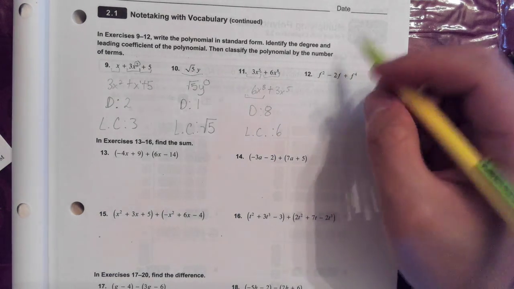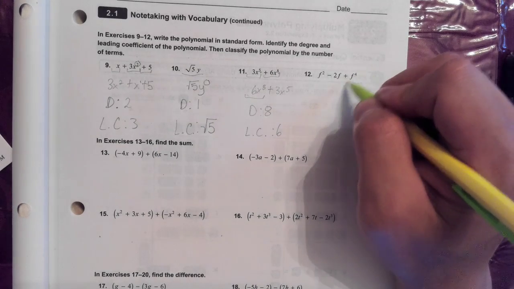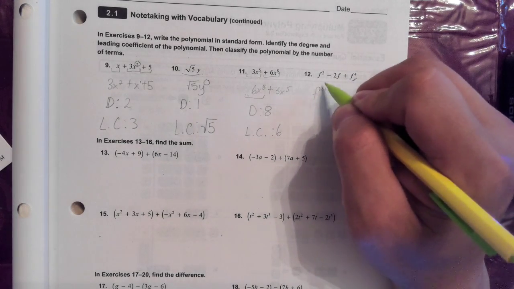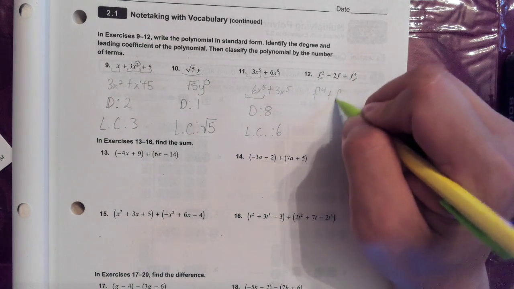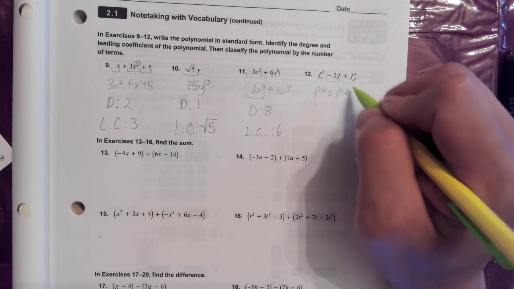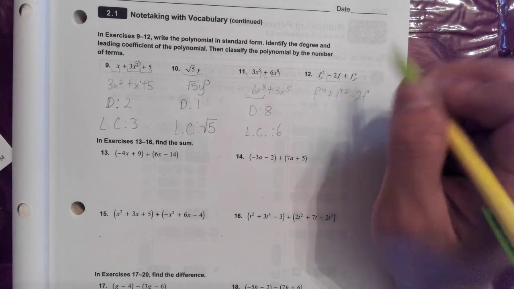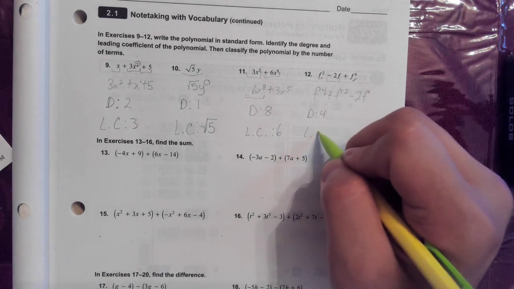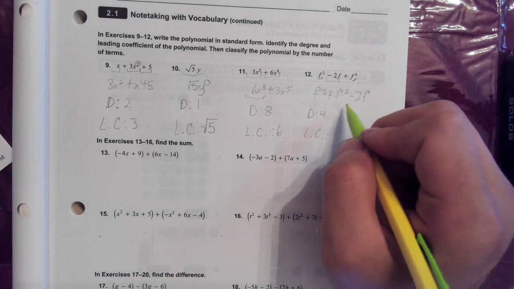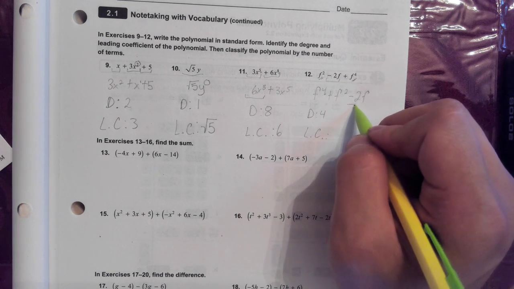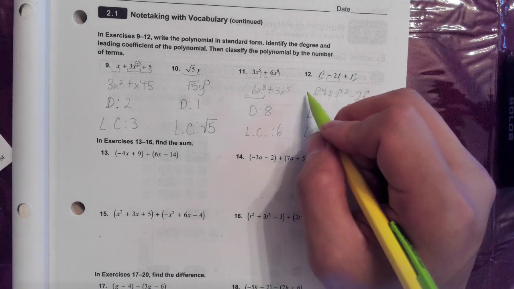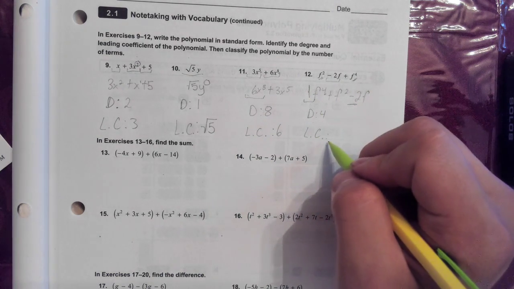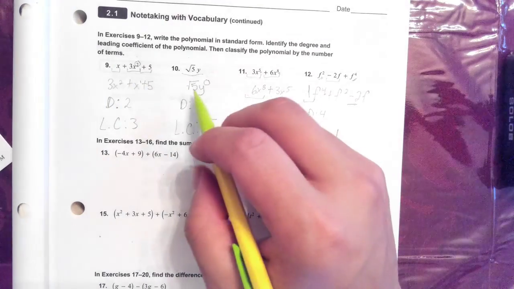Number 12, the exponent is greater here, so that's going to go first. And then this is the second greatest. And this is the last one. The degree is 4, and the leading coefficient. Now, you might think the first number you see is -2, but there's an invisible number here. It's a 1. So leading coefficient is 1. The leading coefficient is always way out front.